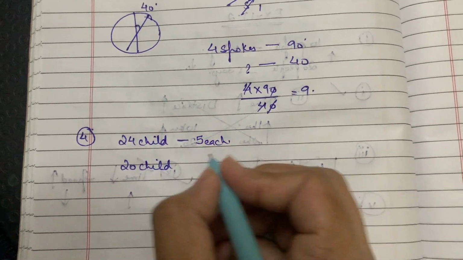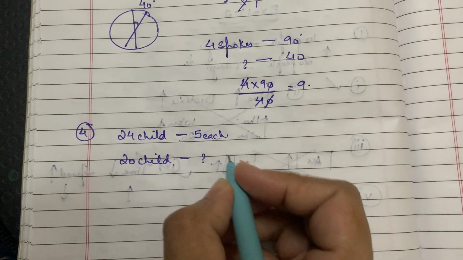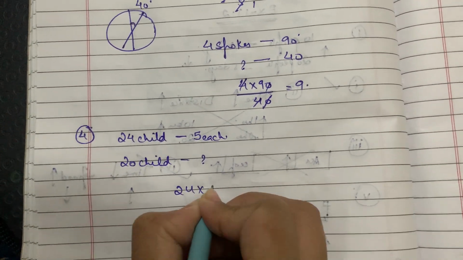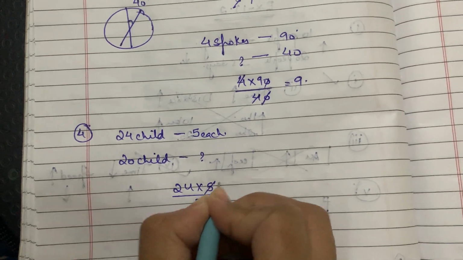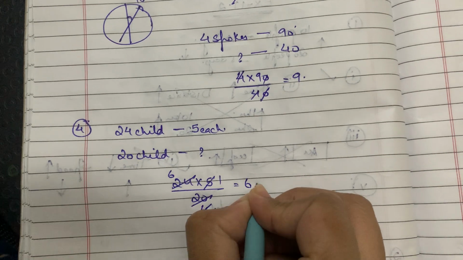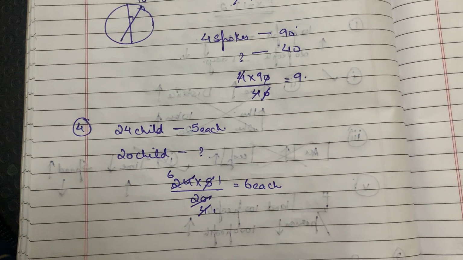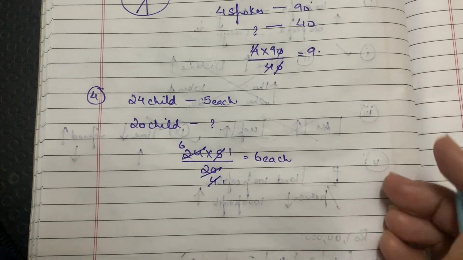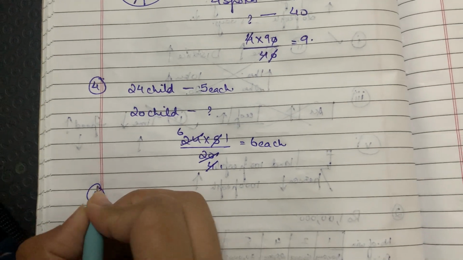So they'll get more, right? So how many more? Inverse proportion. So that's 24 by 5 times of 20. 5 ones are, 5 fours are, 4 ones are, and 6. So 6 each will receive. Okay, one child will receive 6 sweets. Going to the fifth question then.